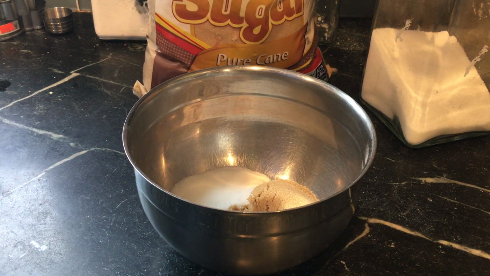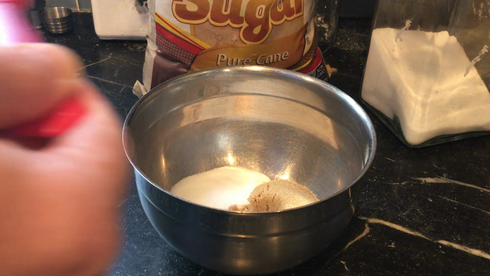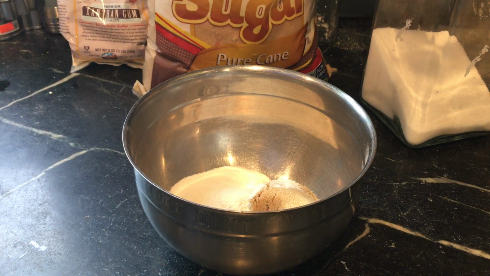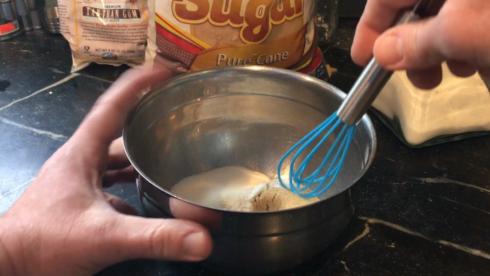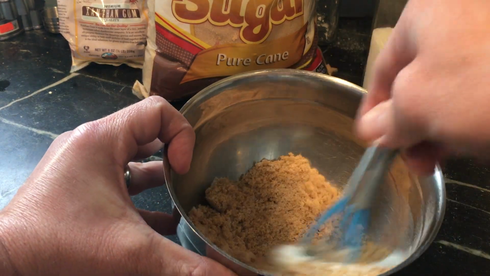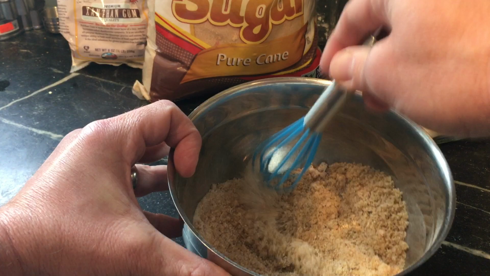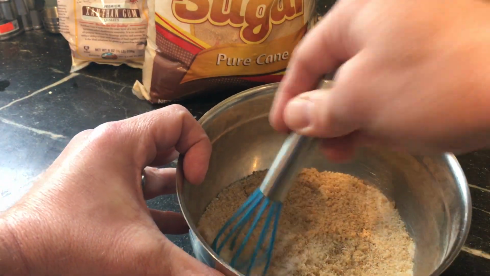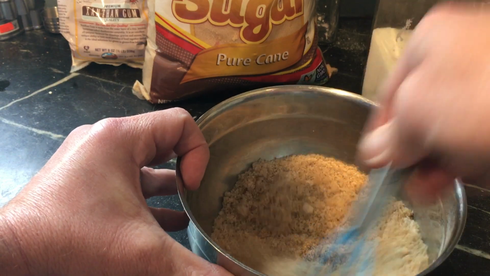All right, once I get all of those added, I am going to whisk those together really well. And the big reason I'm doing that is if I just took the xanthan gum and added it all at once, it would clump together. And that would really affect the ice cream base as we're making it, right?